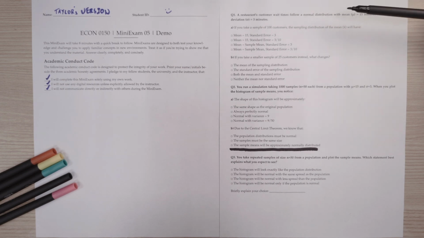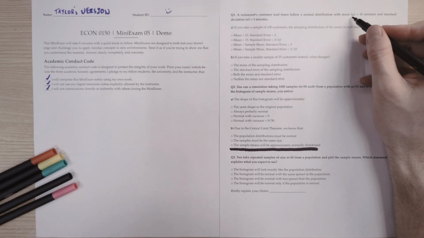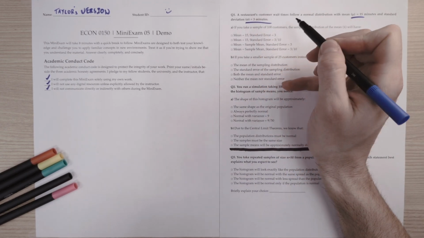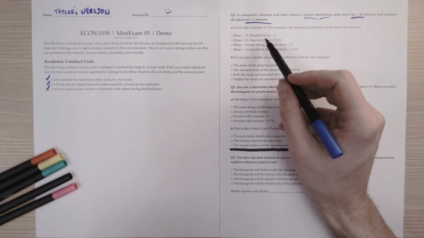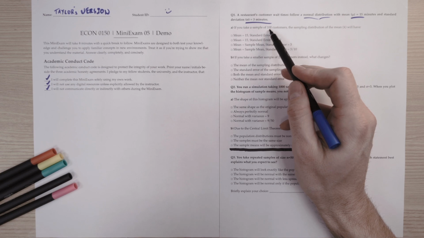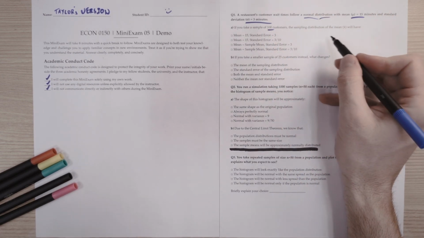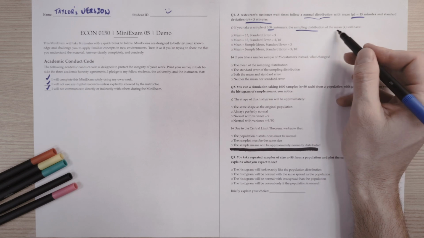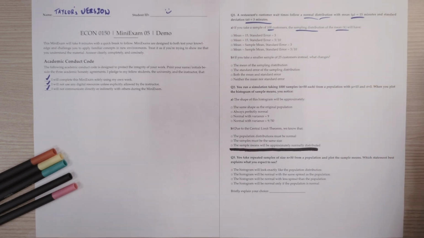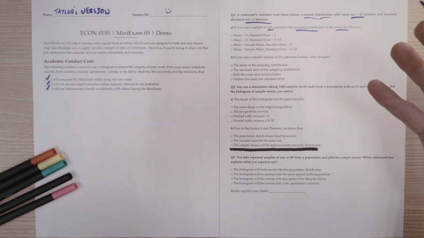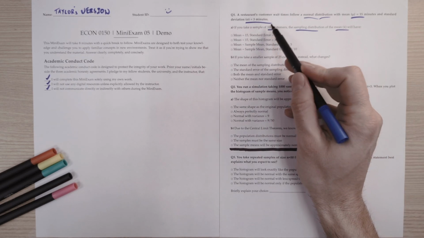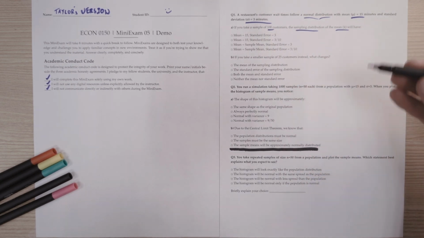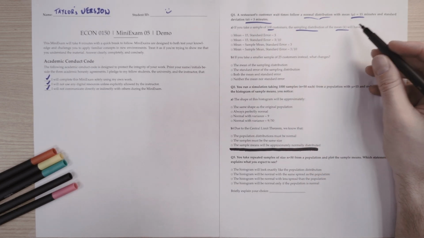We're asked, a restaurant's customer wait times follow a normal distribution with a mean of 15 minutes and a standard deviation of 3 minutes. So we know this is a normal distribution. In the first part of the question, we're asked to take a sample of 100 customers and asked about the sampling distribution of the mean. So we know a lot of things about the distribution of a sample mean. We have a very large sample. This is 100 customers in our sample.